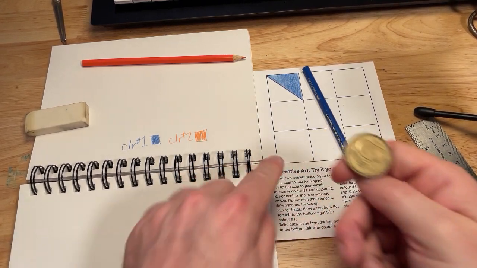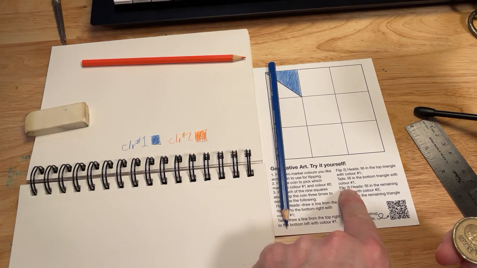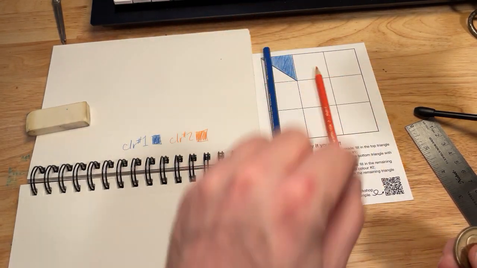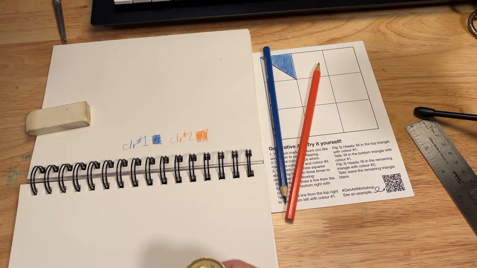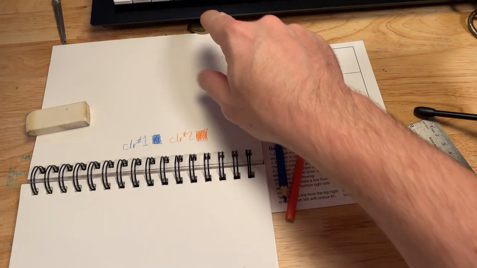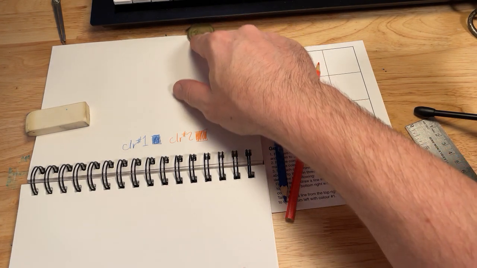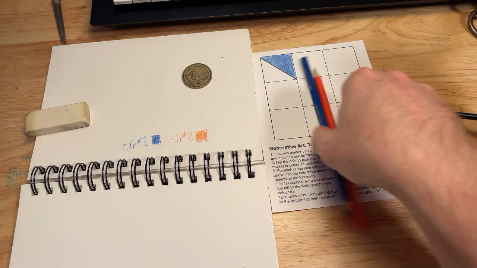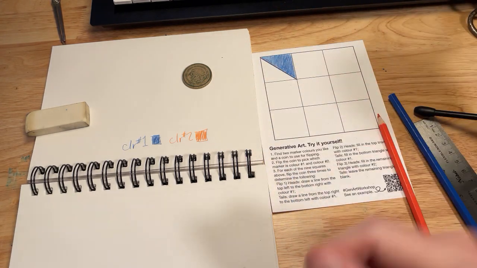Okay, so flip 3. Heads, fill in the remaining triangle with color 2. Tails, leave it blank. All right. It fell off the table and went hiding underneath the synthesizer. Tails. All right, so tails means that we don't fill it in at all. So that's number 1. Done.